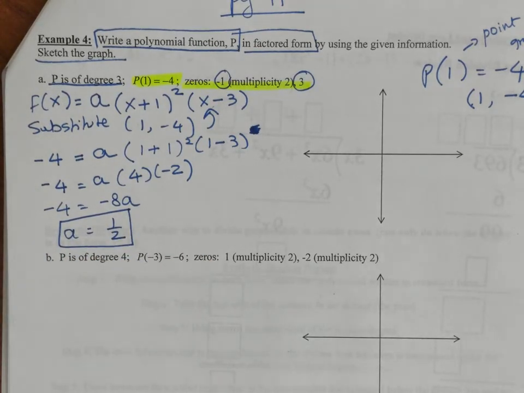Did everybody get this? Please ask me if your answer is different, because remember, I make mistakes too. So this is my work, and I got A to be one half.